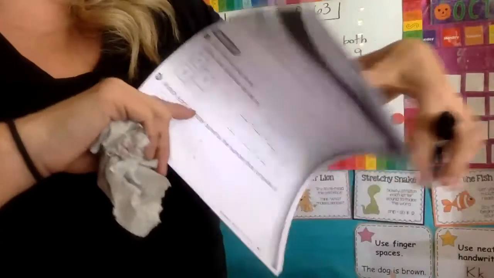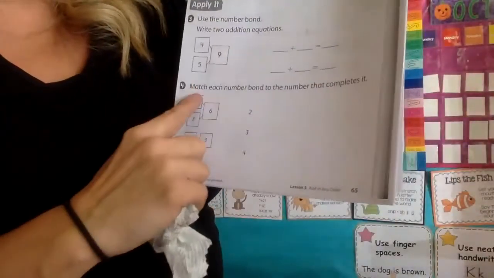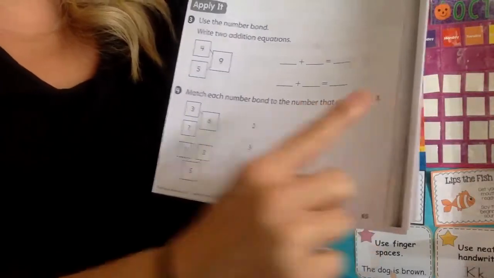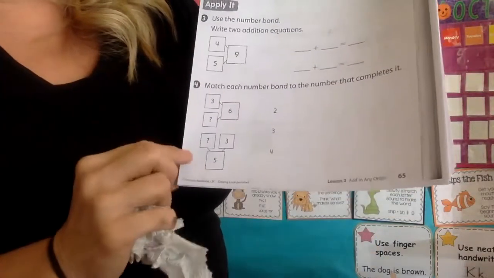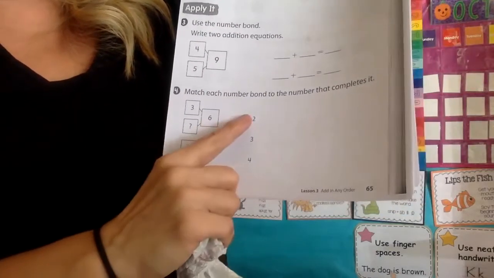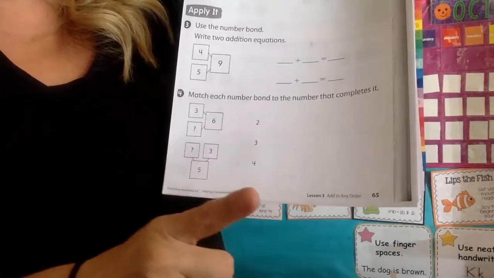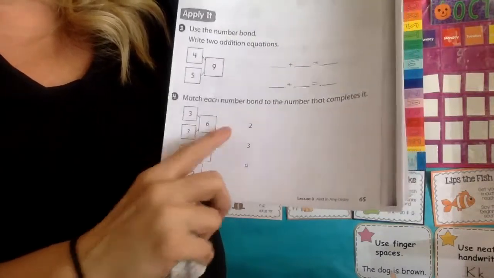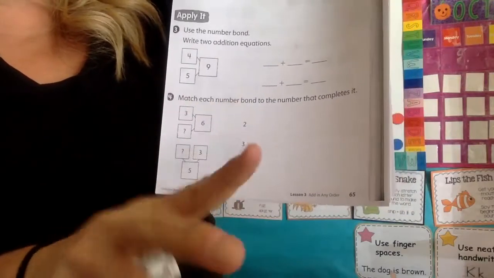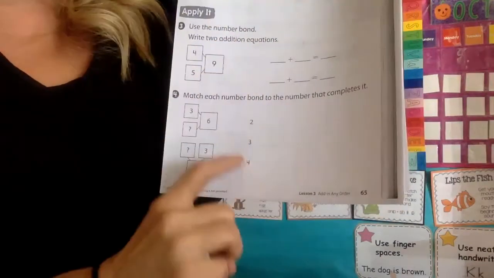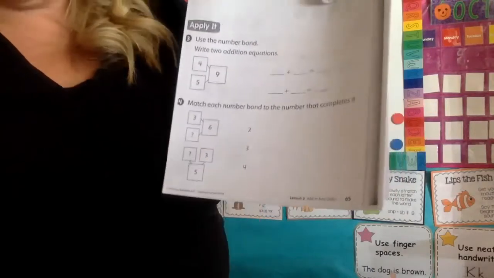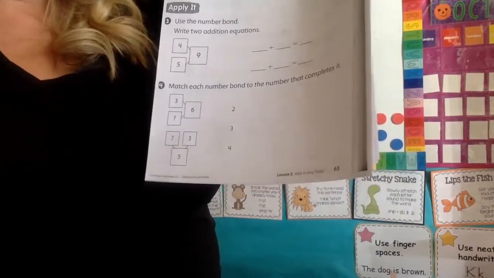Number 4. Match each number bond to the number that completes it. So all you're going to do is say, okay, 3 plus blank equals 6. Is it 2? Let's try it. 3, 4, 5. No. So it's not 2. 3, 4, 5, 6. It is 3. So you're going to draw a line to that one.